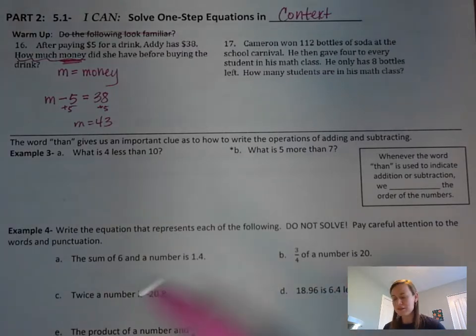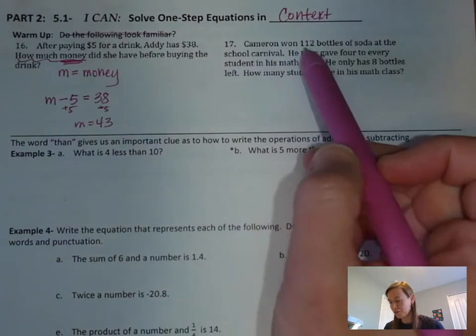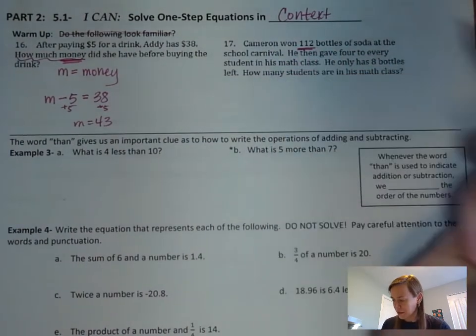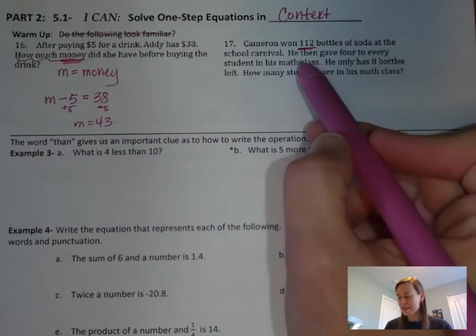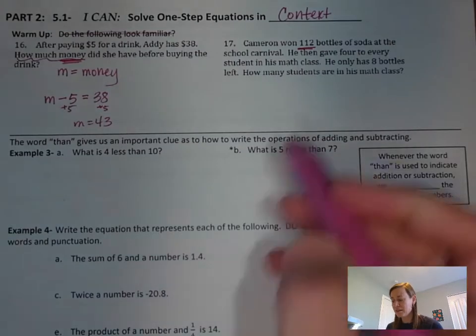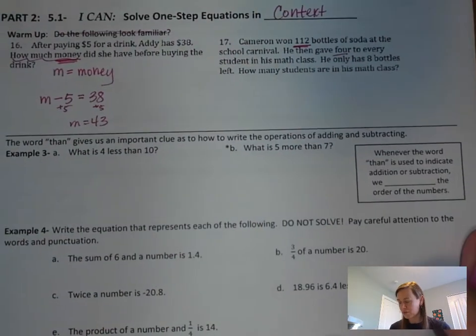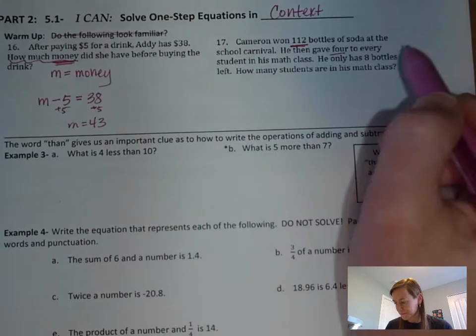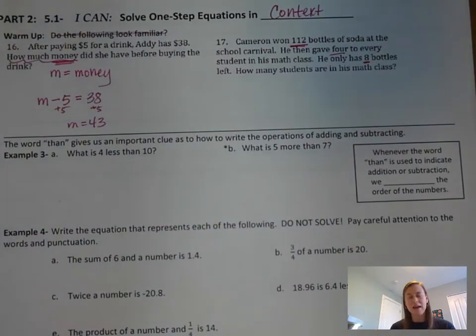Let's go on to number 17. Cameron won 112 bottles of soda at the school carnival. I'm going to underline 112. Okay, he then gave 4 to every student in his math class. So 4 to each student. He only has 8 bottles left. I'm going to underline 8. How many students are in his math class?